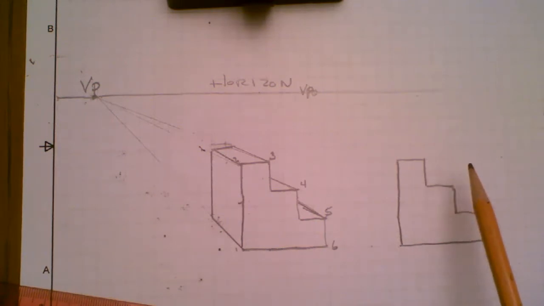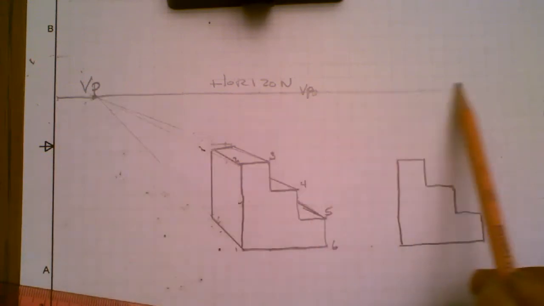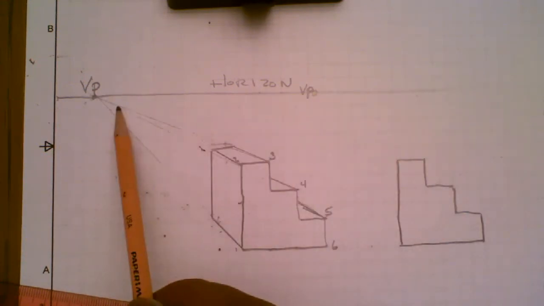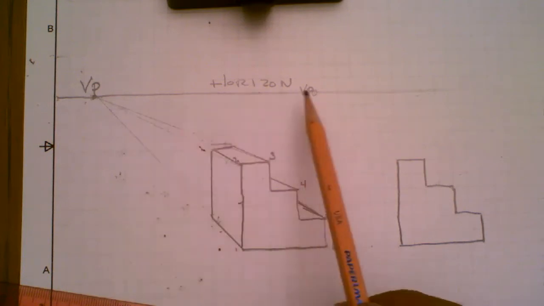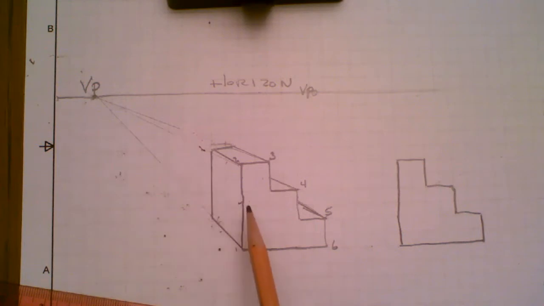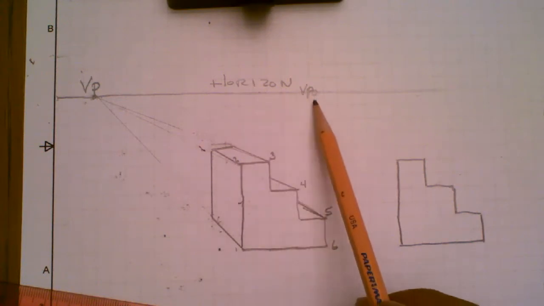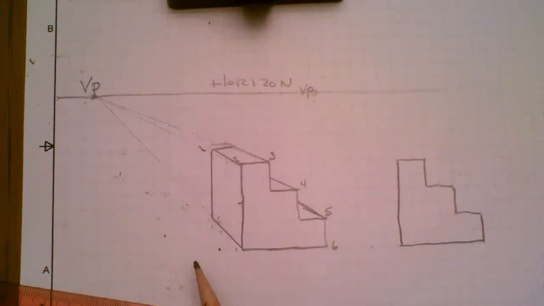So let's talk about some of the things that are important here. We create a horizon line, okay? And on that horizon line, I put my vanishing point. If you notice for this one, the vanishing point for this sketch is over here. The new sketch, the vanishing point, is going to be on the same horizon, but it's going to be at this point.